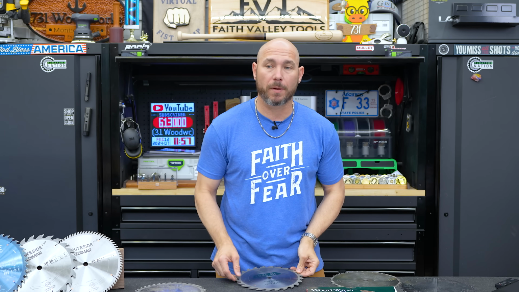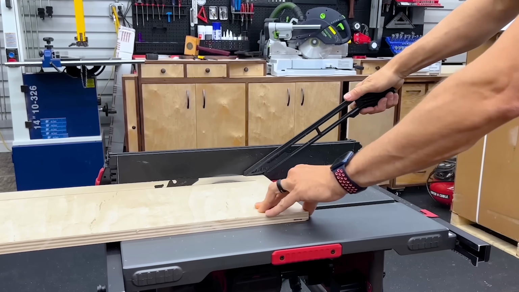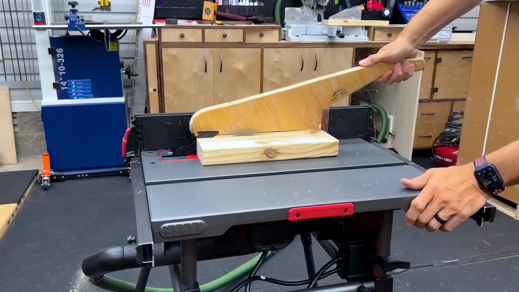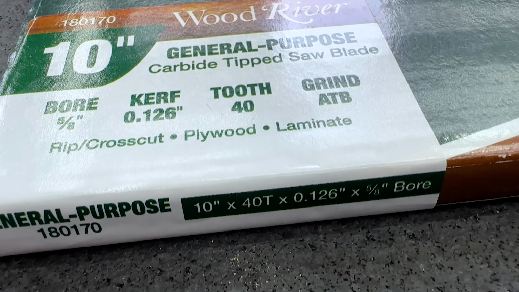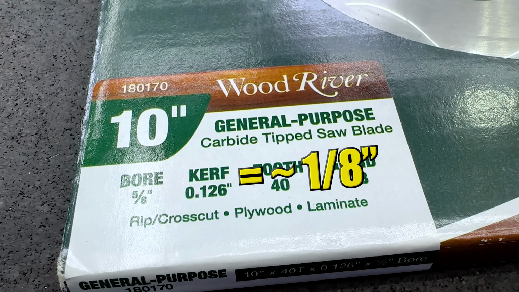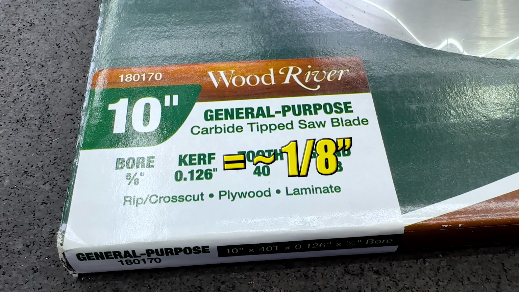Now, a thin kerf blade is really good on underpowered saws. So like contractor saws, benchtop style saws, if you can find a thin kerf in the tooth count that you want, this will really help your saw perform a lot better. Or if you just need to take off less material on a bigger saw, that's where the thin kerfs really come in. Typically, the kerf of the blade is about 1/8 inch, give or take, on most standard table saw blades.